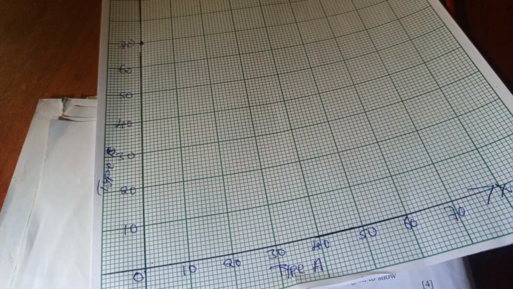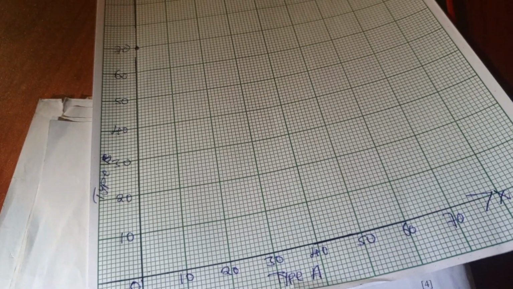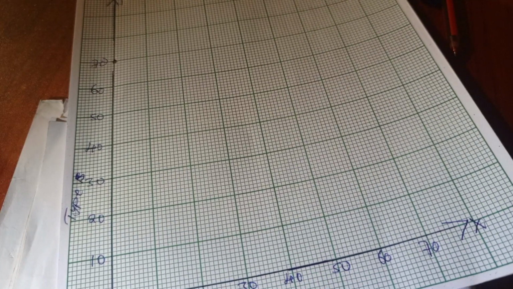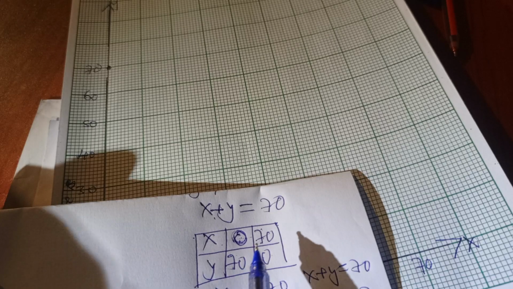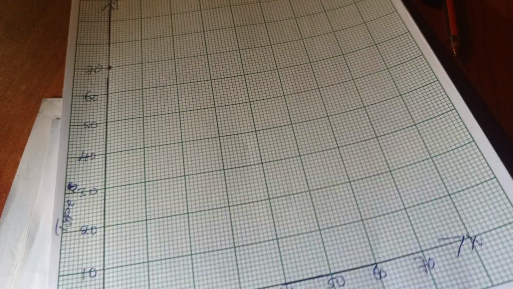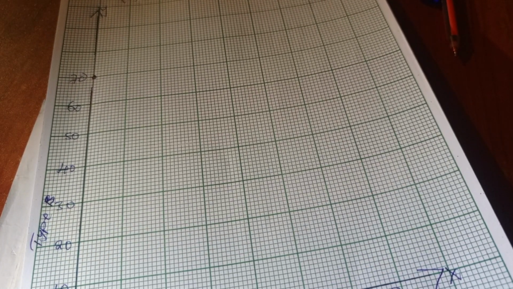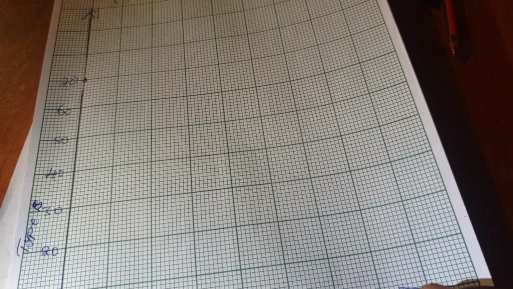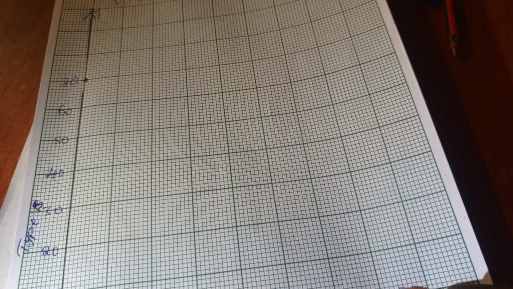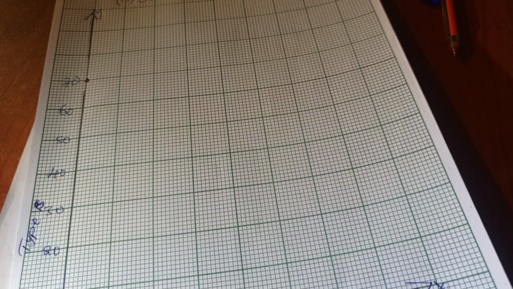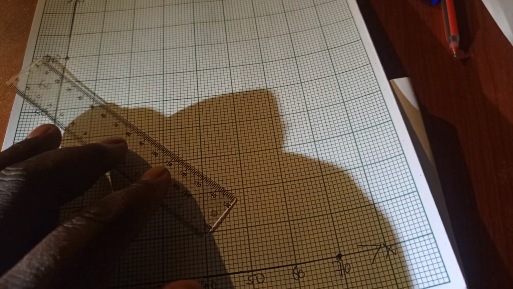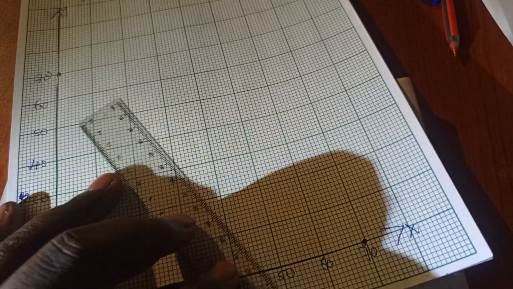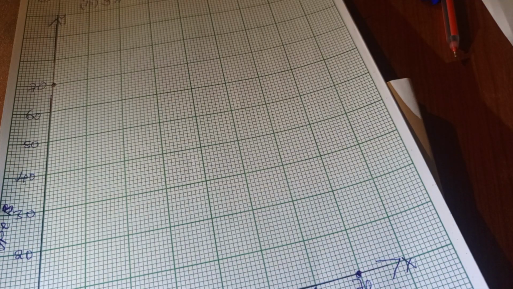Then again, the next value is what? 70, 0. So 70, 0 is here. Okay. Then now I need to join the two points all together. These 2 points, I need to join them from here to here. So I need to join the points.